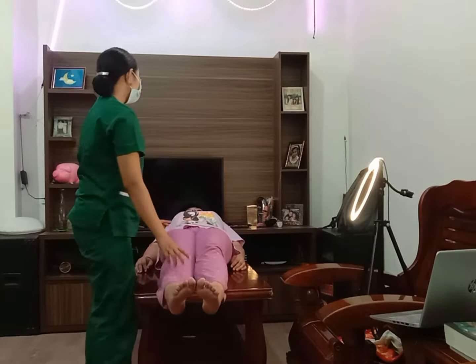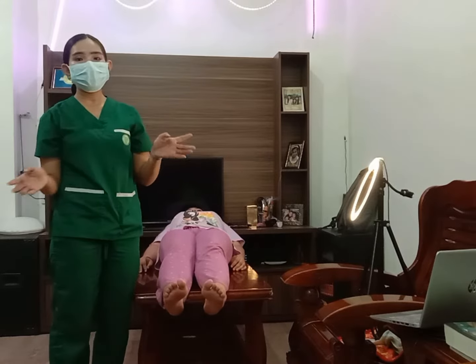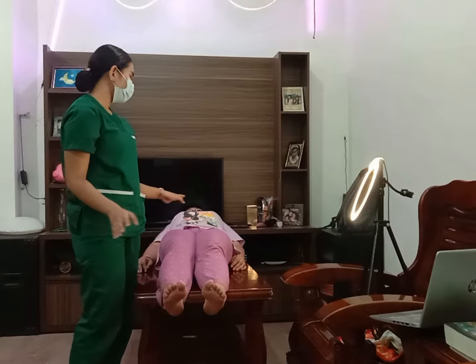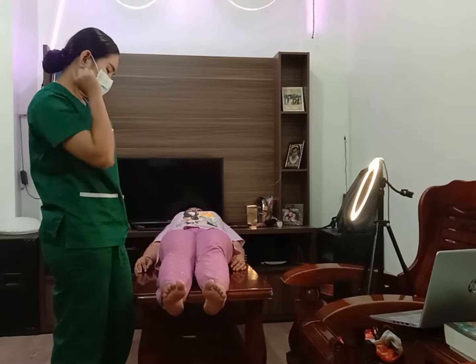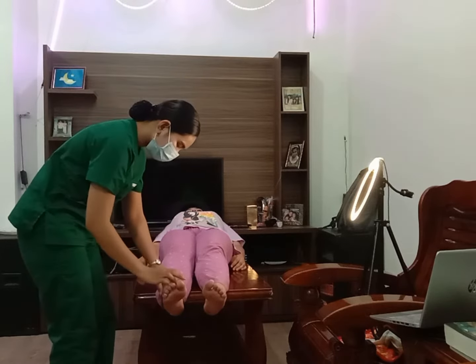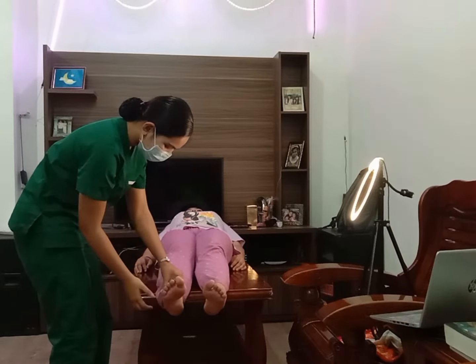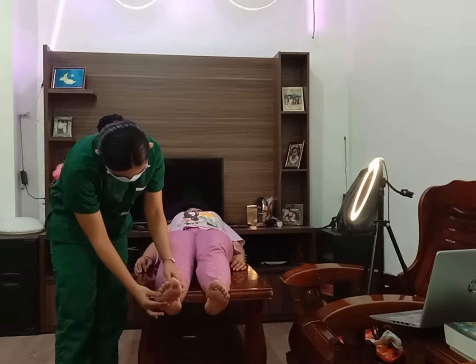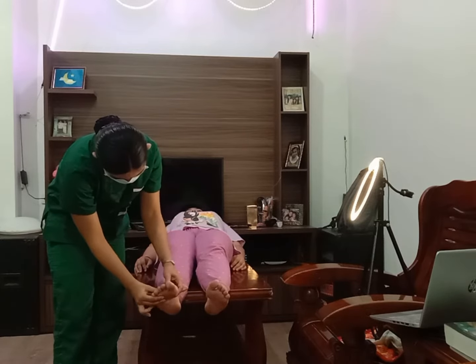Alright, I'm going to actually skip the knees for right now, and I'm going to move down to your feet because you have your feet up here where I can see them. And I'm going to palpate the feet and the ankles. There are a lot of bones in the feet and ankles, so you want to do a good job of palpating all those little bones in the feet all the way down to the toes.